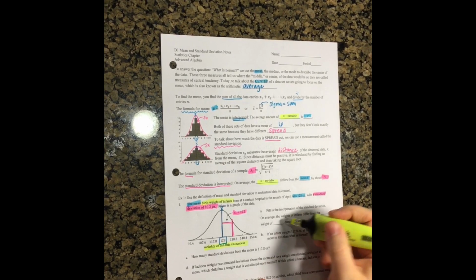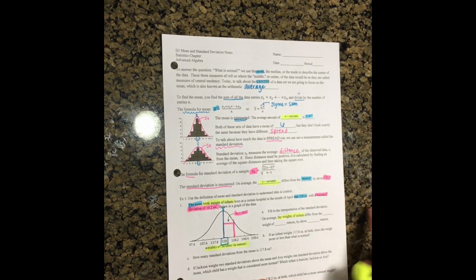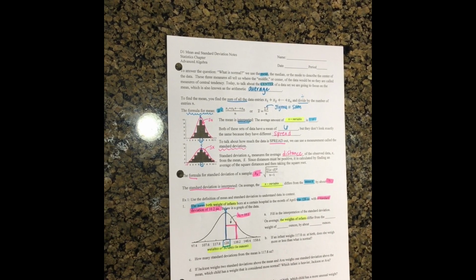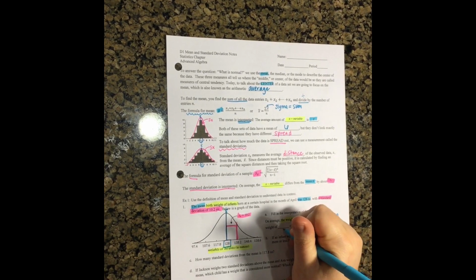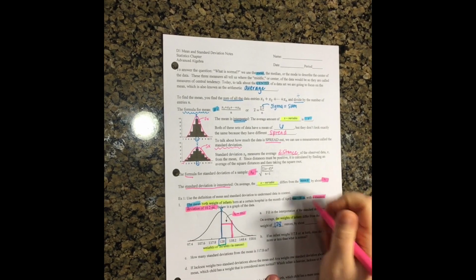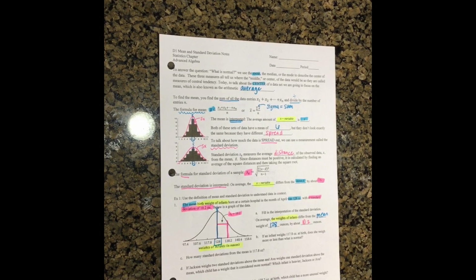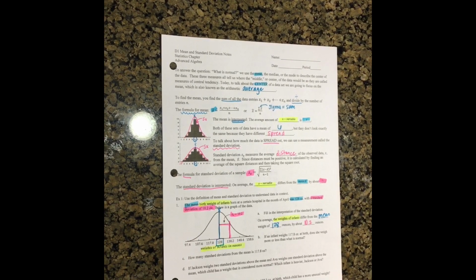So on average, the weights of infants, that's our x variable, differs from the mean weight of 128 ounces by about 10.2 ounces. Okay, so follow that script until you get more comfortable with explaining what standard deviation or what mean is.